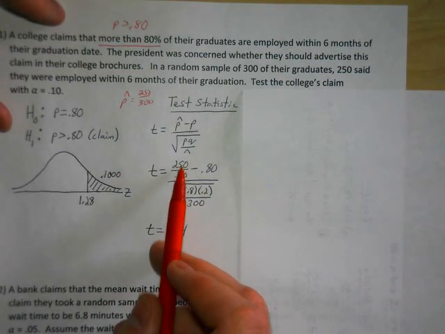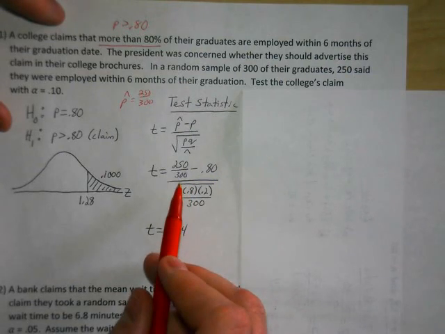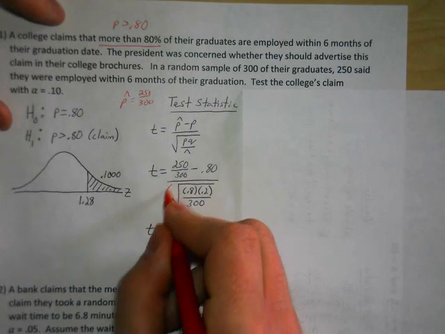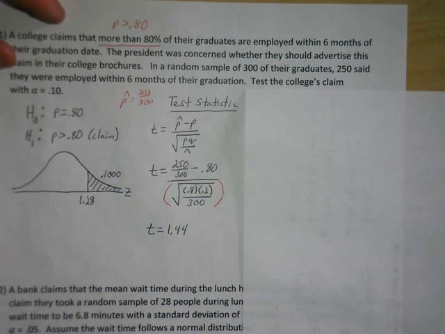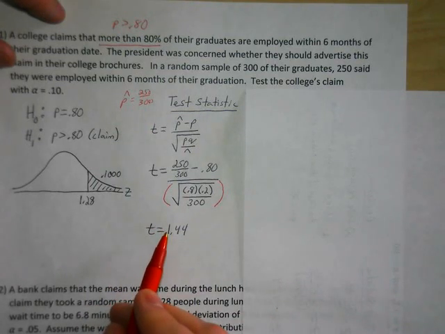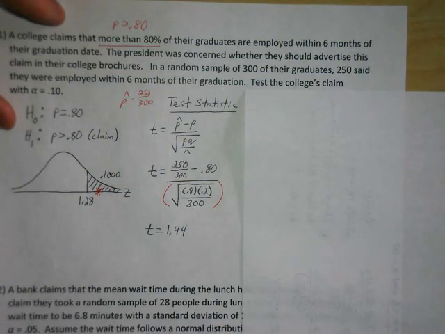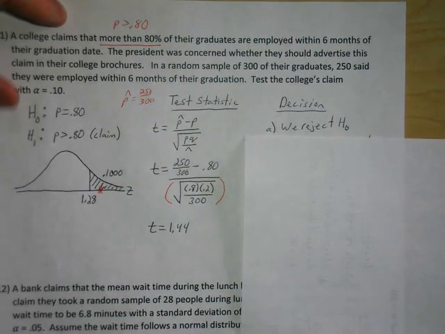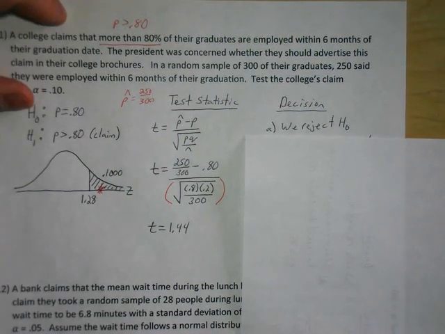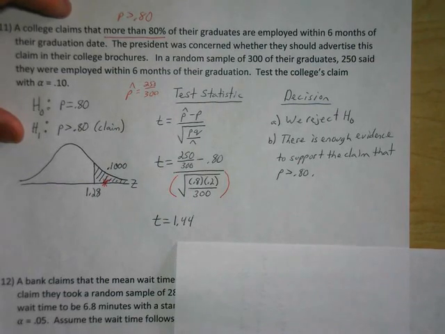So in your calculator, do 250 over 300 minus 0.8, press enter, and then divide by parentheses. Put parentheses around the square root here. 0.8 times 0.2 over 300. And you get a test statistic of 1.44, which is to the right of 1.28, so we're in the rejection region, so we reject H0. And then what's that tell us about the claim? Well, we reject H0, so H0 was no good, so H1 is good. There's enough evidence to support the claim that P is greater than 0.8.